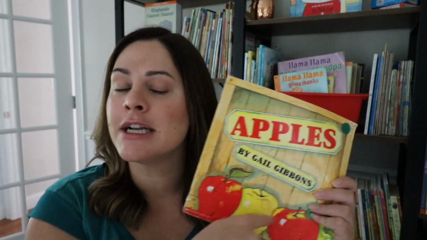The book I shared is this one right here, Apples by Gail Gibbons. It's an informative text, or like I said earlier, find a video, find any other book about apples, and just have students write a fact.